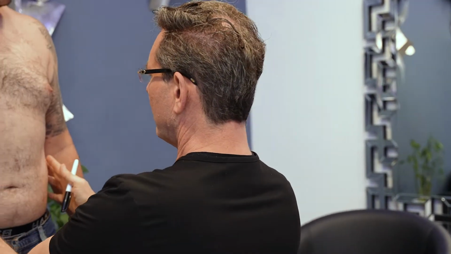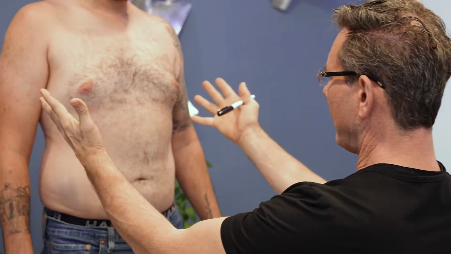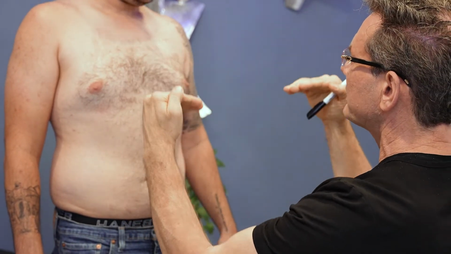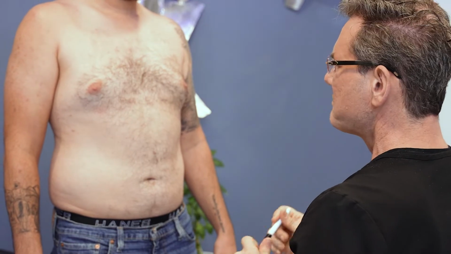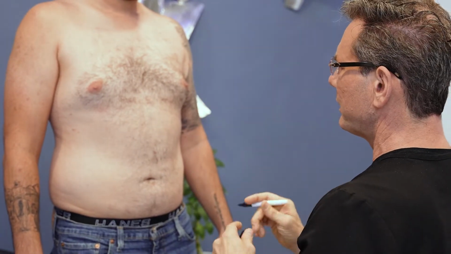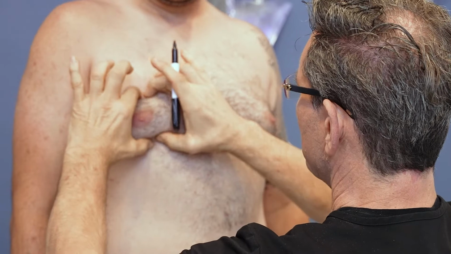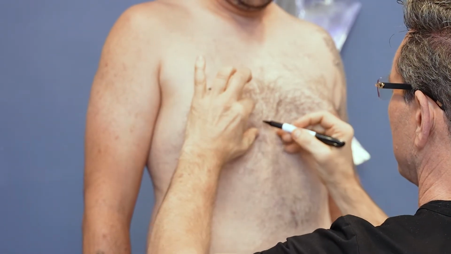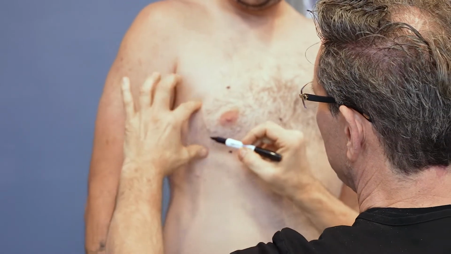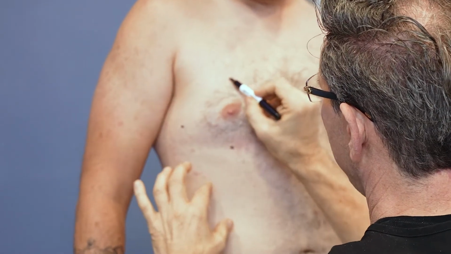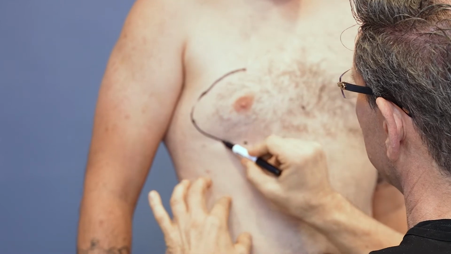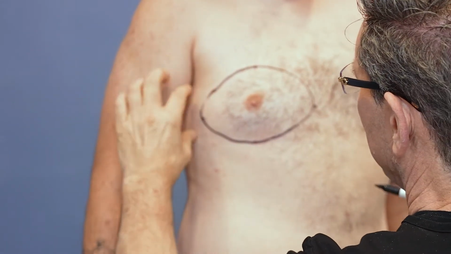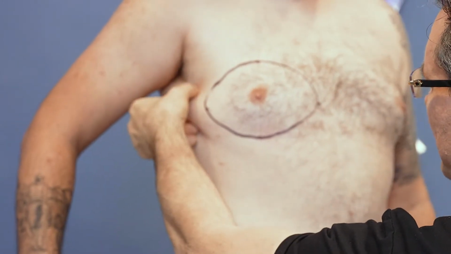So what I look at, and I will always take the one that I see that is more challenging, and that's always going to be where the nipple is lower. You're pretty symmetric as far as where the nipple position is. So I'm going to draw the breast tissue, which is here to here, and then here to here. So this is the breast tissue, and you can see we get into some fatty tissue over here.